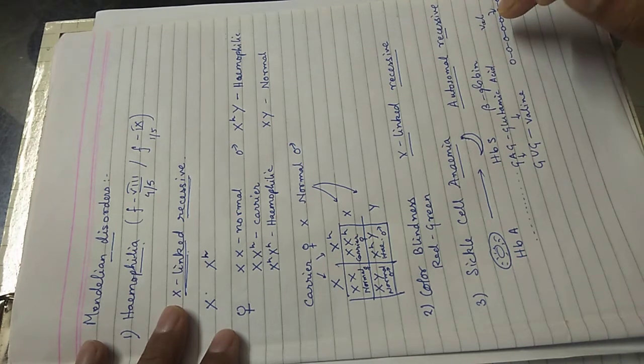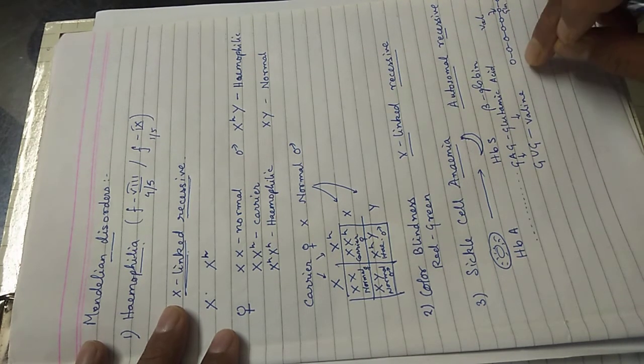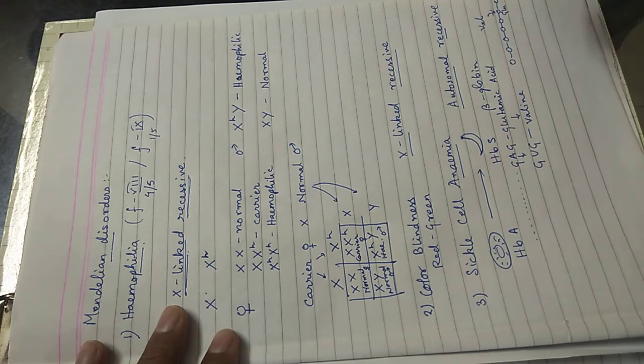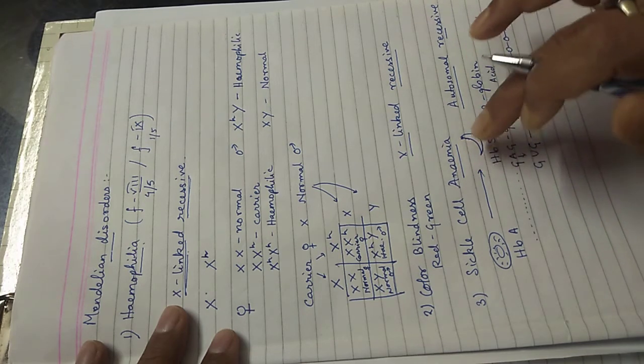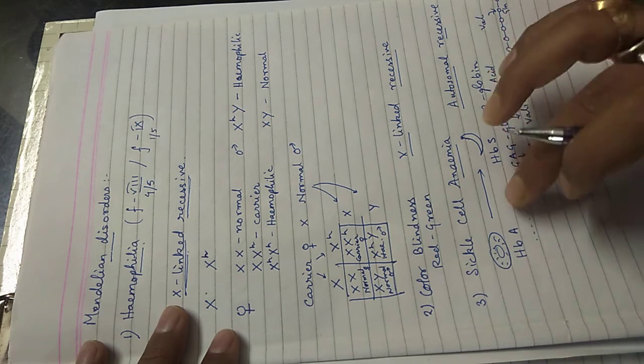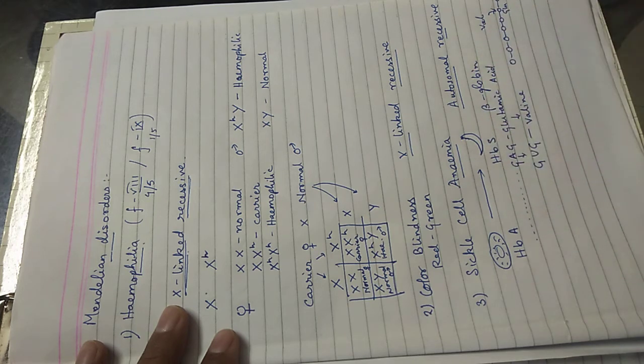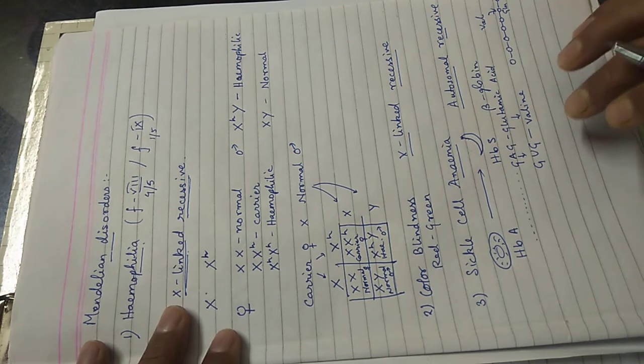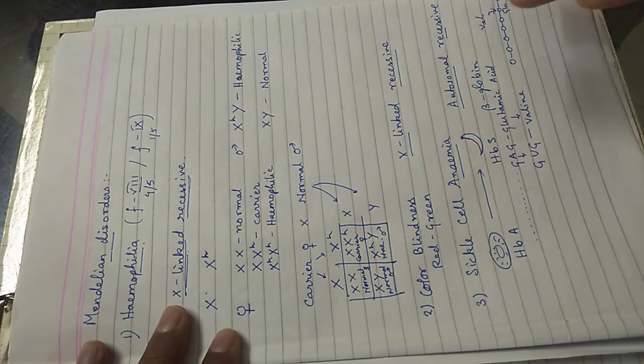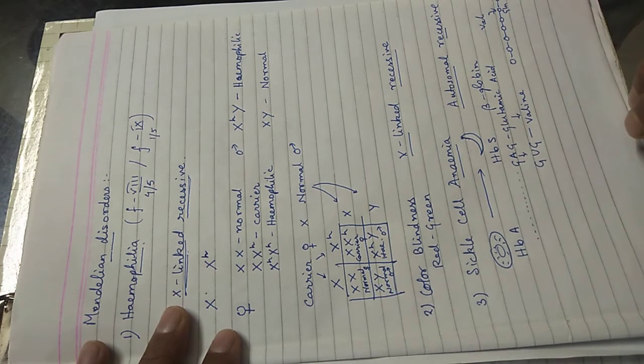So you see a single amino acid changing in a particular protein chain changes the entire configuration of the cell. This happens in low oxygen concentration or at high altitudes and so on. So it can prove to be deadly. How deadly a mutation, even a point mutation, can be, we can understand from this example.